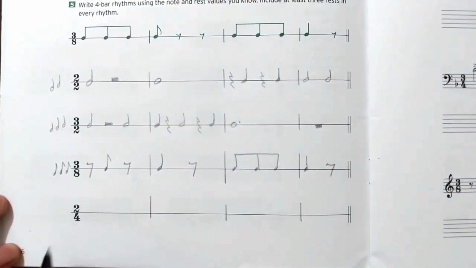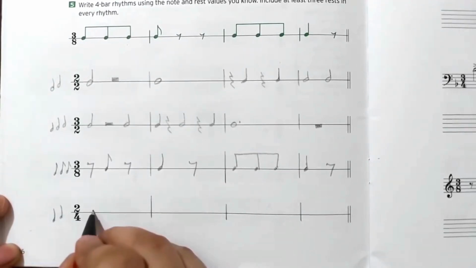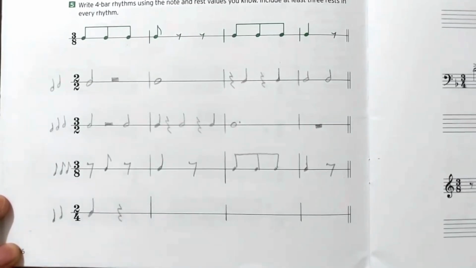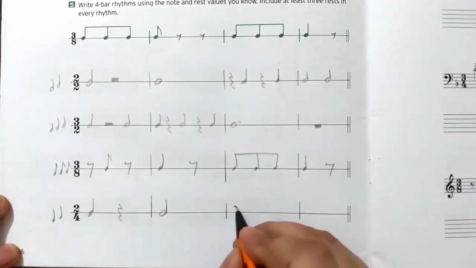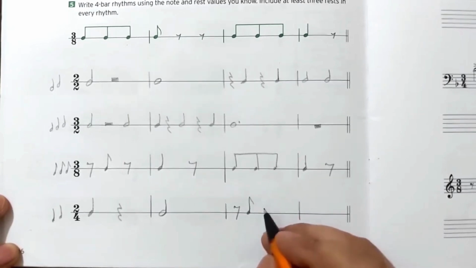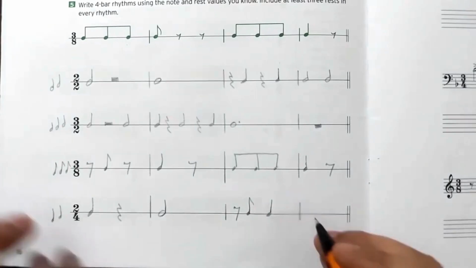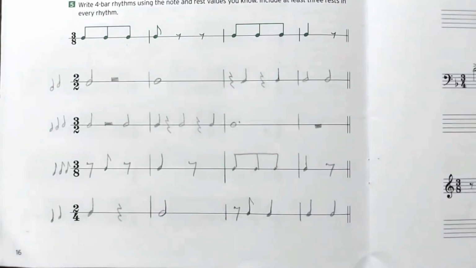Okay, now next is 2 by 4. In 2 by 4 we have to have 2 crotchet beats in 1 bar. So we start with 1 crotchet beat and then 1 crotchet rest. Next we can have 1 minim beat. Next we start with 1 quaver rest, then 1 quaver note, and then 1 crotchet note. Okay, next let's do two crotchet notes. Now let's move on to the next page.